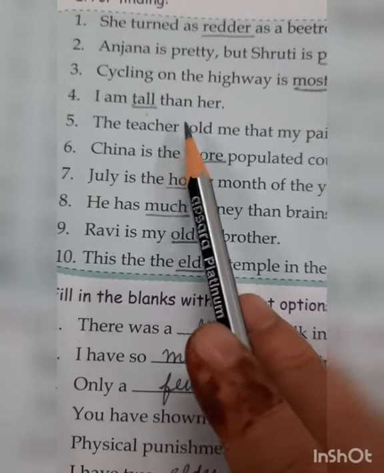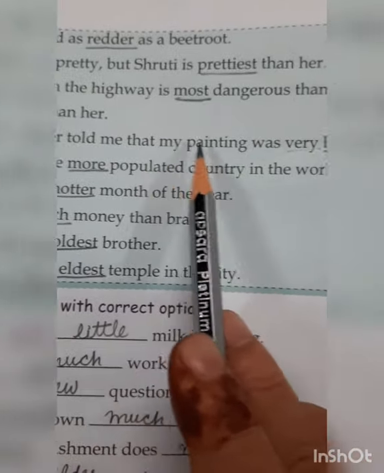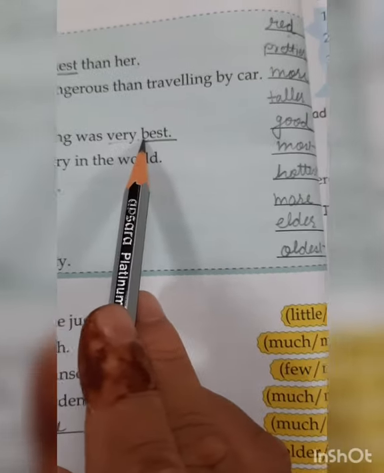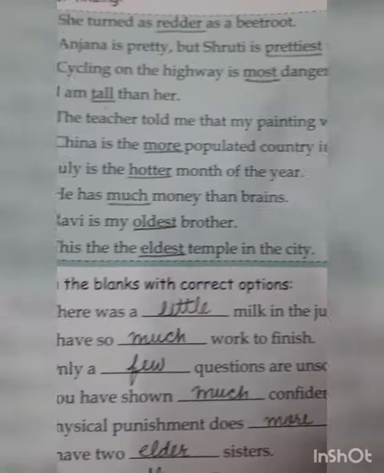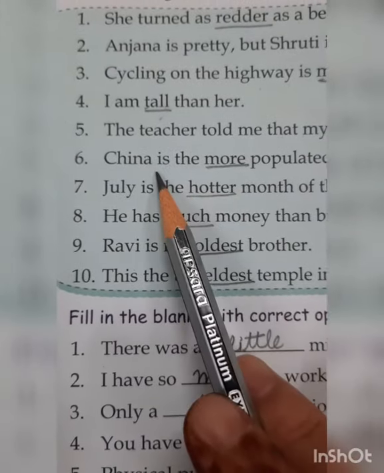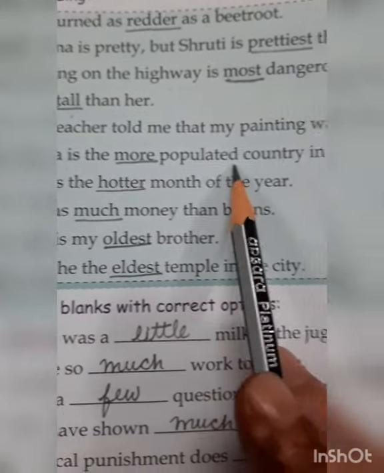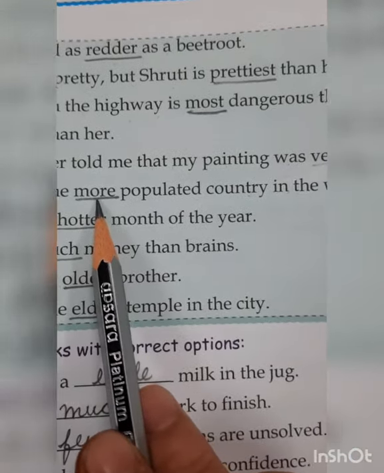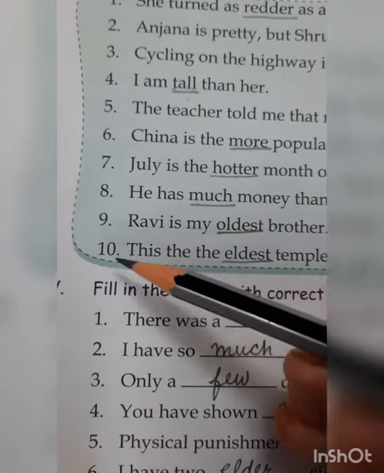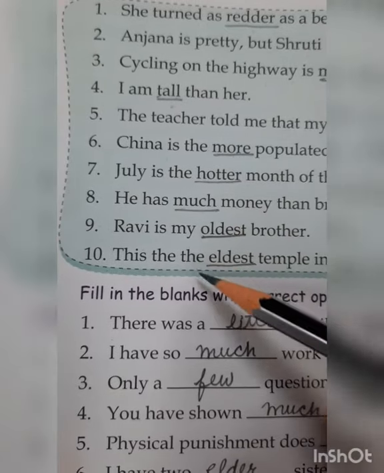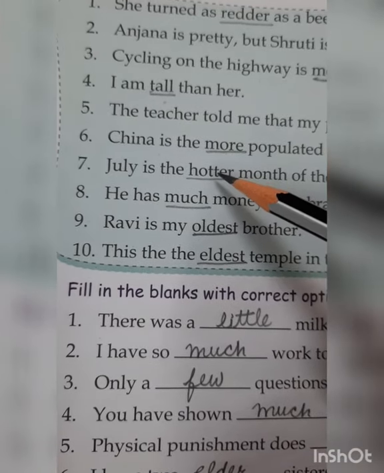The teacher told me that my painting was very best. Not very best, it is very good. Now, China is the more populated country in the world. It will be not more, it will be most. Now we do 7, 8, 9, 10. You will do yourself.